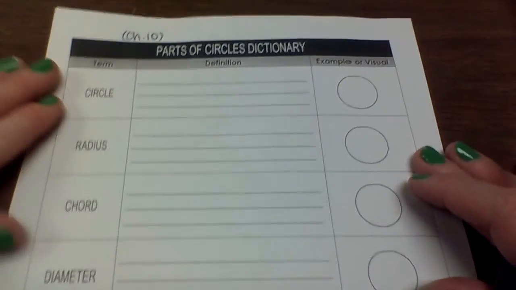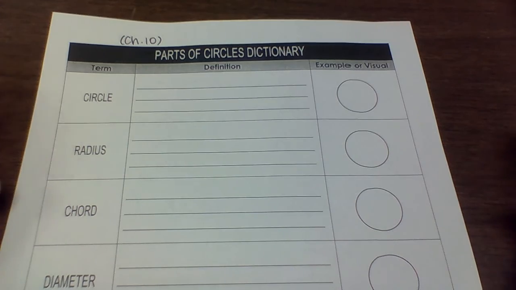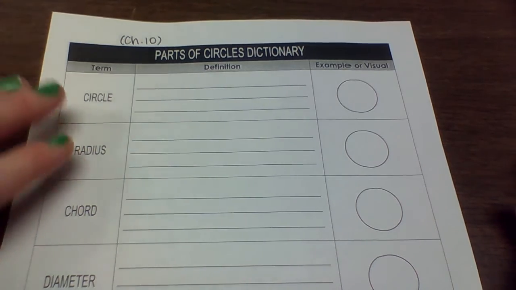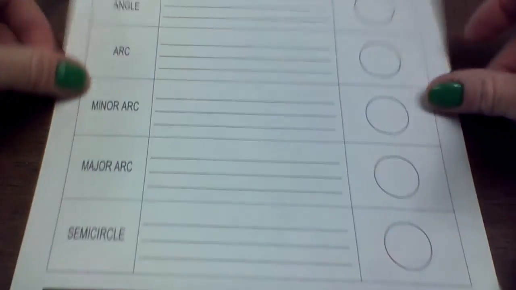And then I also want you guys to do a quick little dictionary about circles. So all the parts of the circle, if you look on the back, there's more. So make sure you do all those definitions.